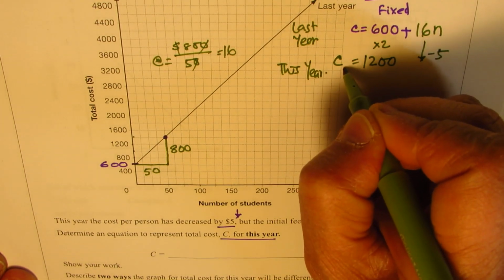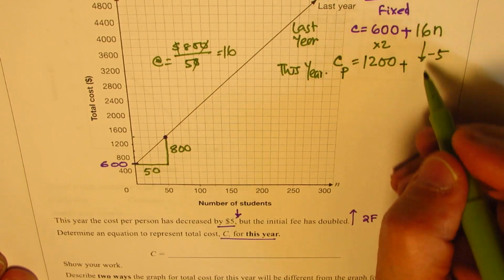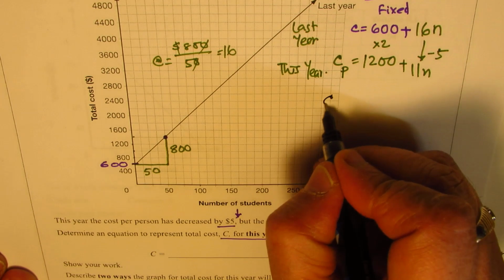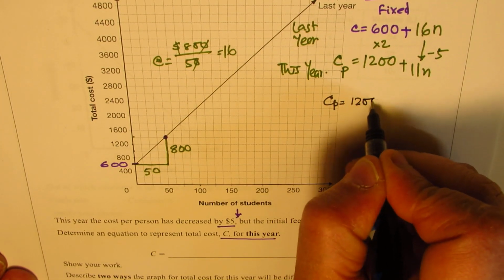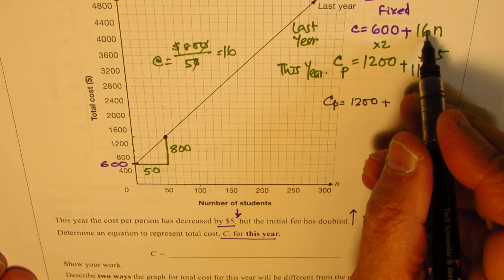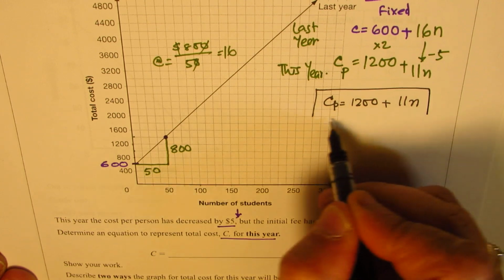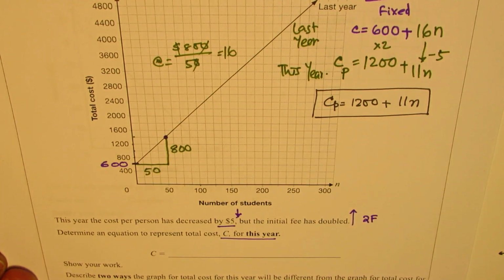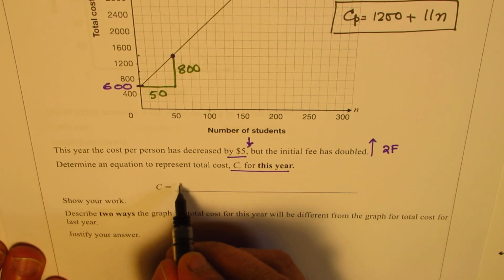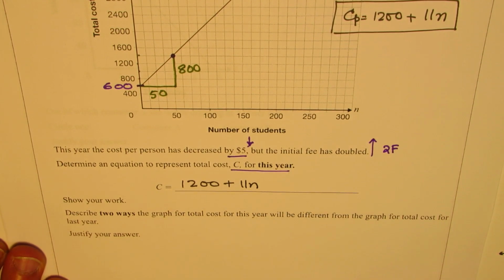So cost this year, present, is 1200 plus, when you take away 5, you get 11n, correct? So let me rewrite this equation. So the present cost will be, fixed costs doubled from 600 to 1200, and this is less $5, so it becomes 11n. So that becomes your cost price for the year, right? So let me write down this cost price now here, which is 1200 plus 11n, right?